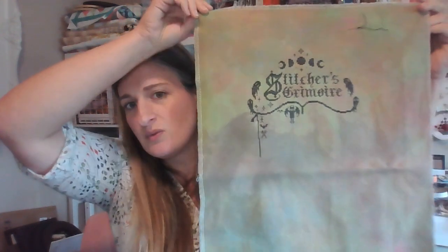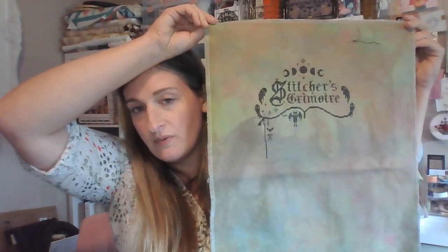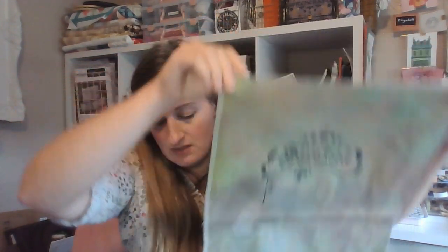Now I'm questioning what this is stitched on, because I thought this was Autumnal Orchard from Fiberlicious. Now I don't think it is. It's Alice's Garden. That's what it is. It's Alice's Garden. This is on Autumnal Orchard. Anyway, this is where I am.